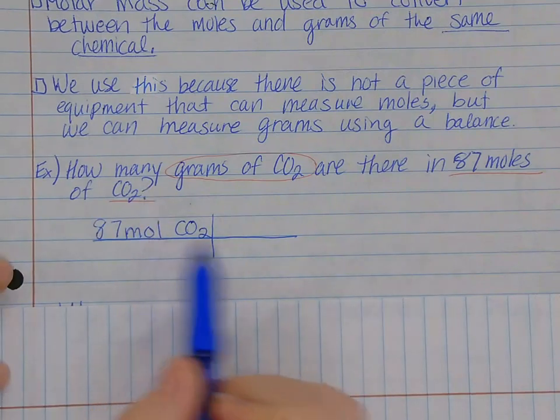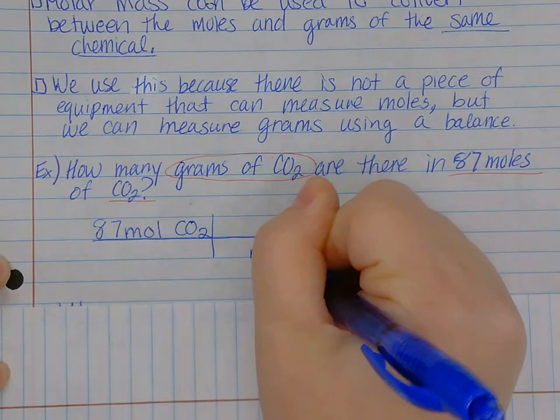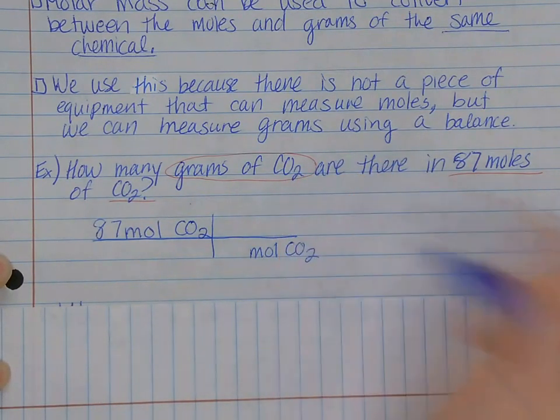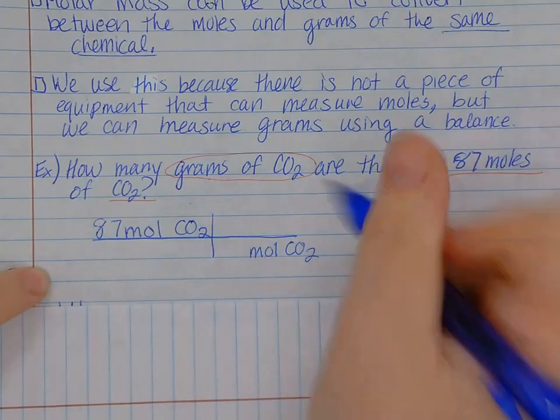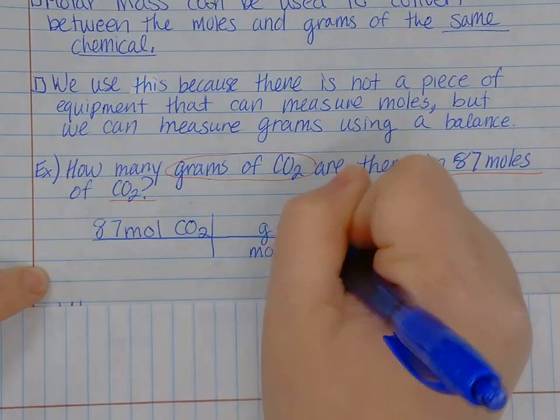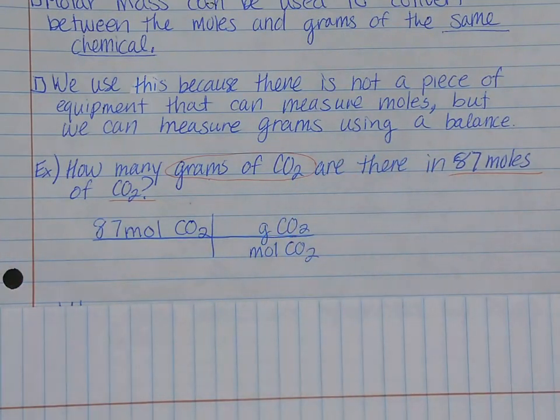Yep, we're going to copy that unit down to the bottom. Good. So moles of CO2 on the bottom. And then what do we want on the top for this one? Grams of CO2. That's what it's asking for. So just like our other questions, the units really control everything. We want to write those units in first so we're not trying to guess where the numbers go.